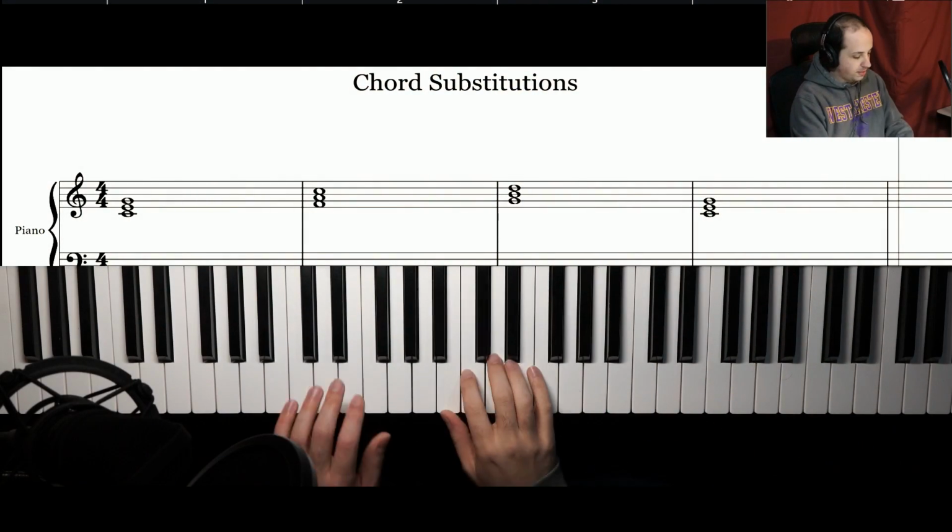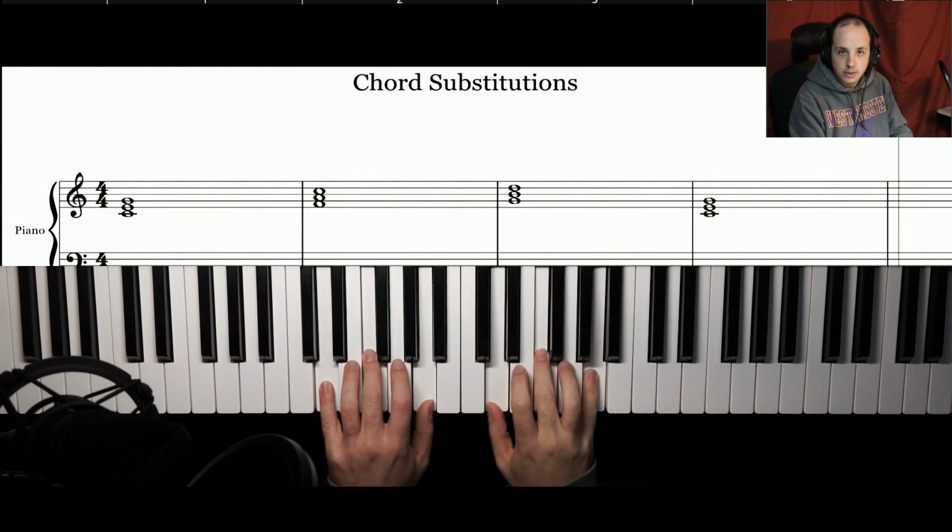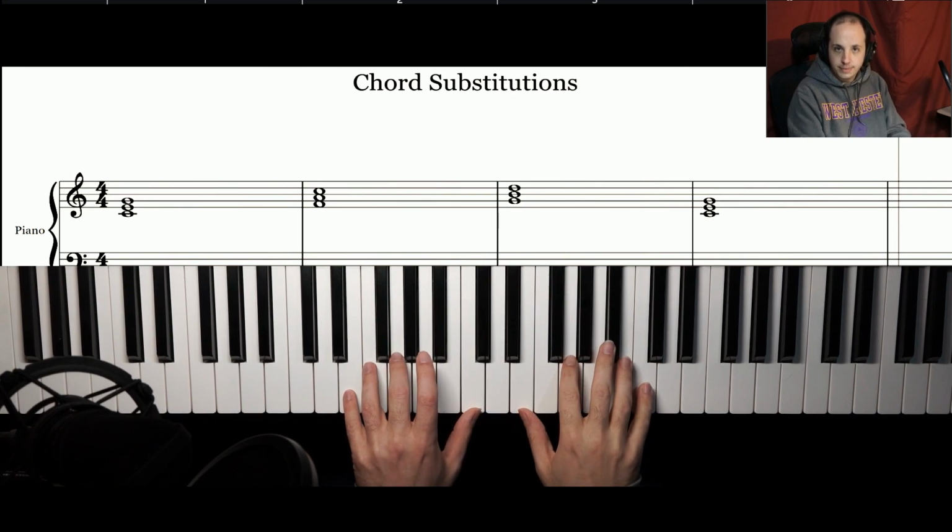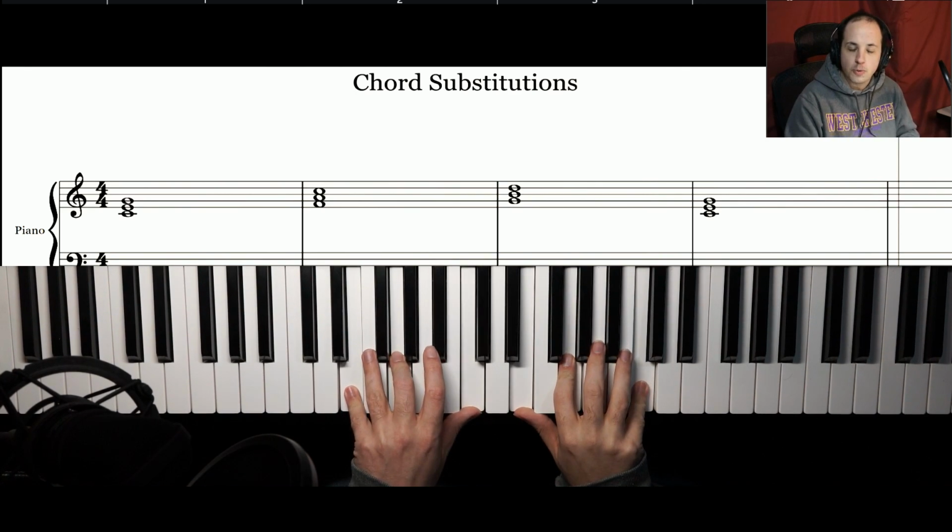A chord substitution is when you take one chord in a piece and replace it with another to create a different sound. Well, how does it work and what are the different types? Well, that's what we're talking about today.